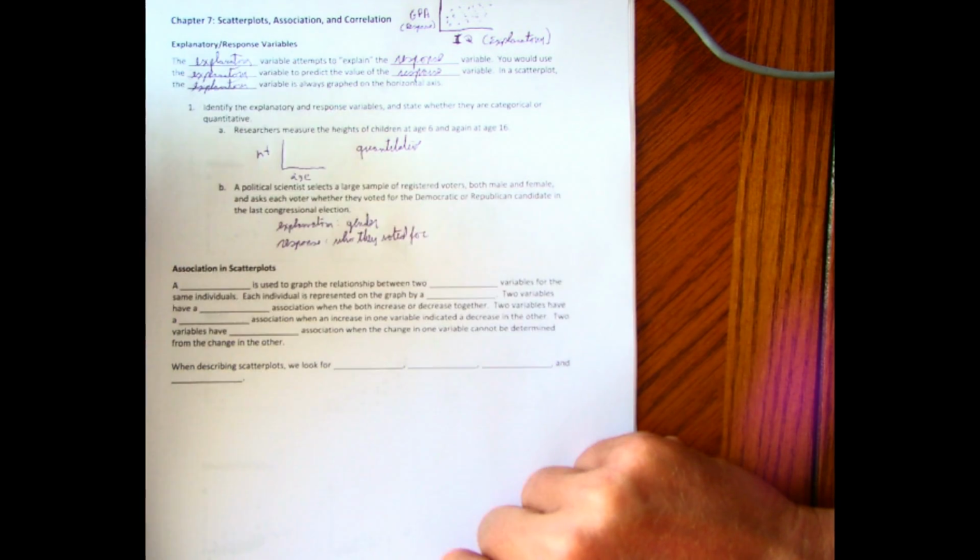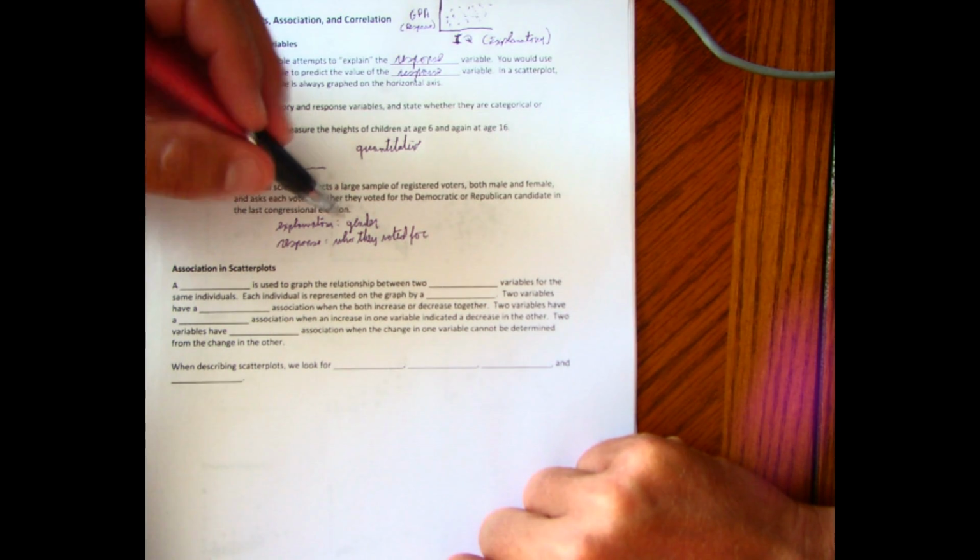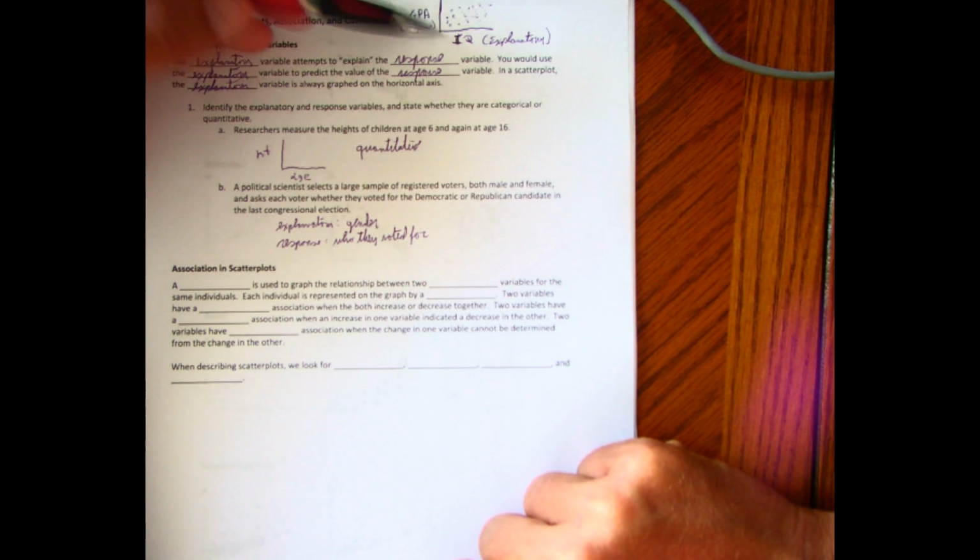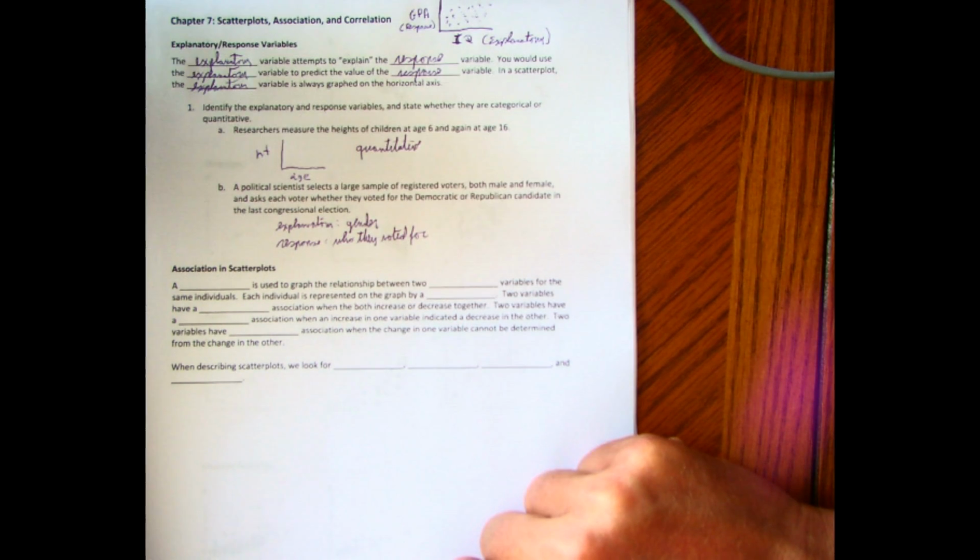Well, we can't make a scatter plot out of that because these are categorical variables. We can only do a scatter plot with two quantitative variables. So we have no way of making a scatter plot in that second problem. So we would not be able to do that.